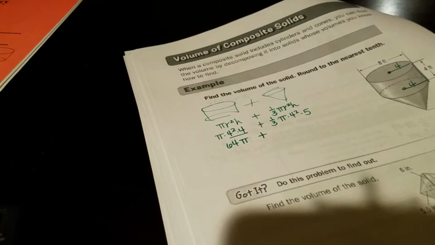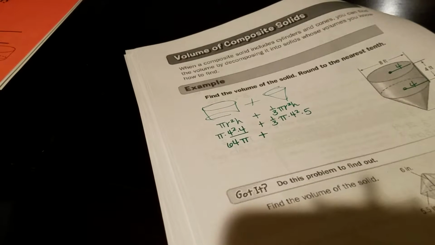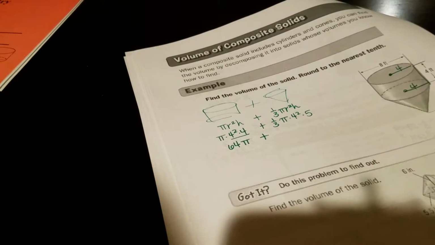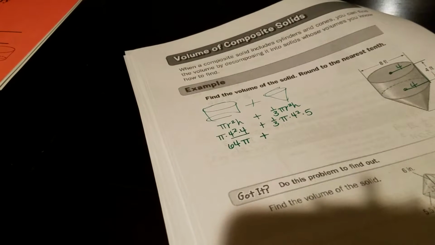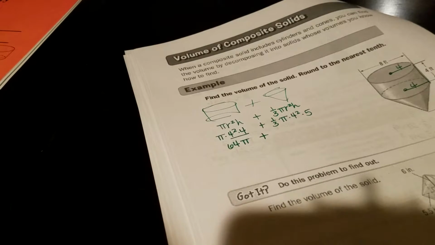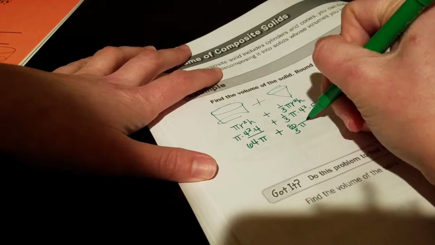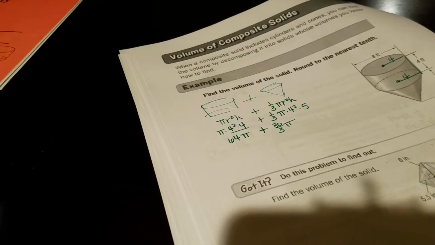And over here, we're going to have 16 times 5. So this will give us something that doesn't really work out, so we're going to get 26 2/3. Make that 80 pi. We can actually combine those two together.